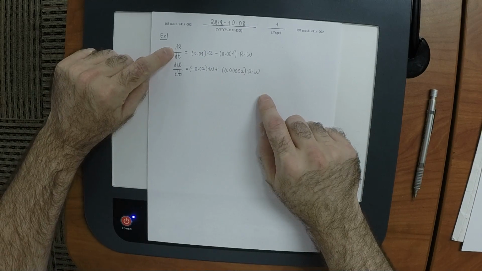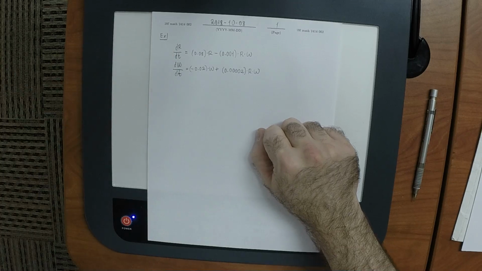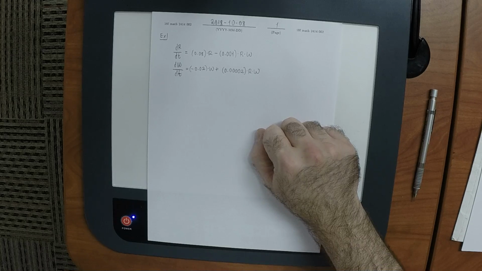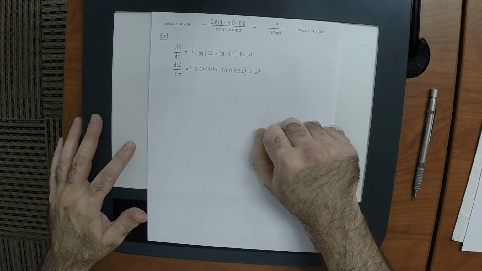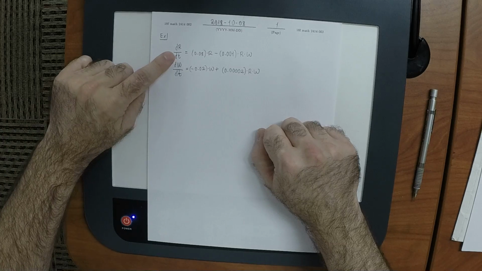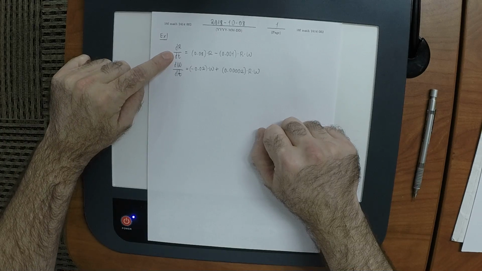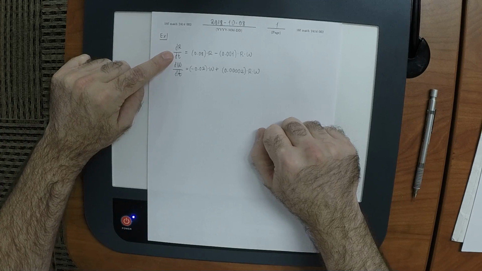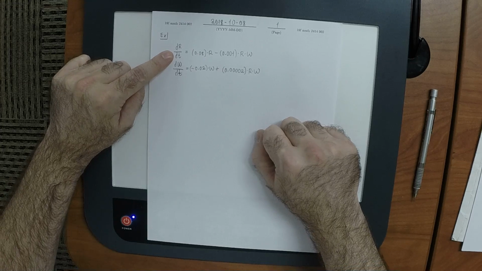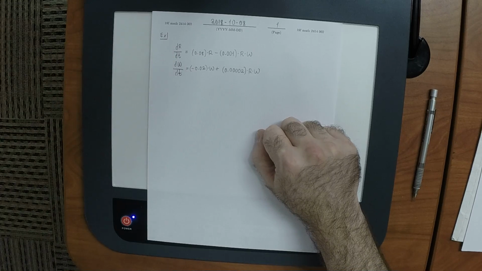So dR/dt represents the rate of change in the quantity of rabbits. If the conditions are good for the rabbits, what would you expect about dR/dt? It should be positive, and if they're really good, it should be big.